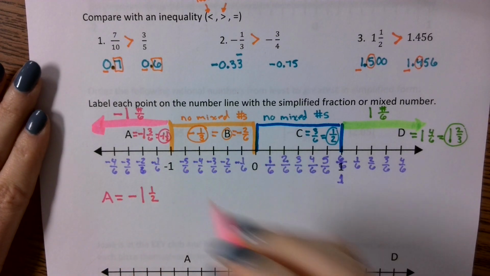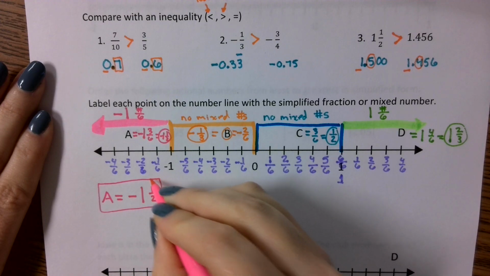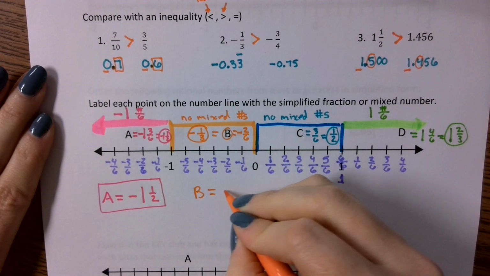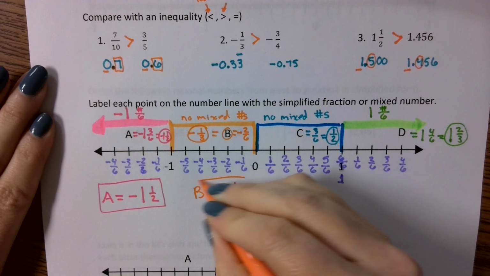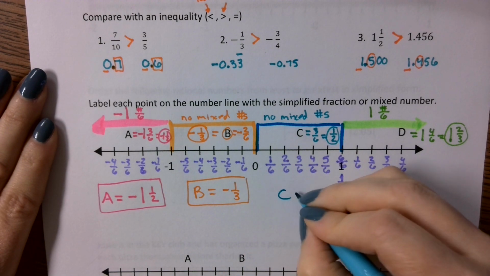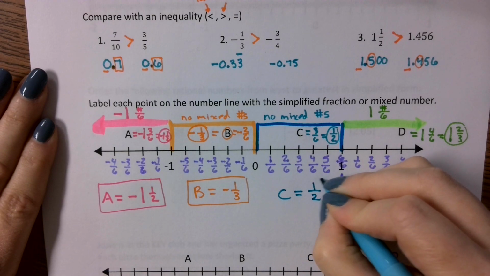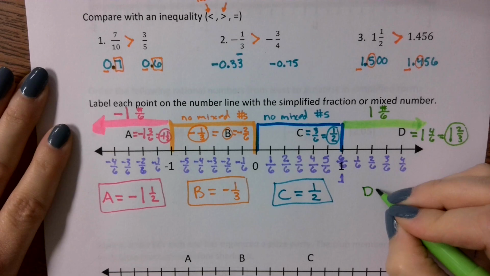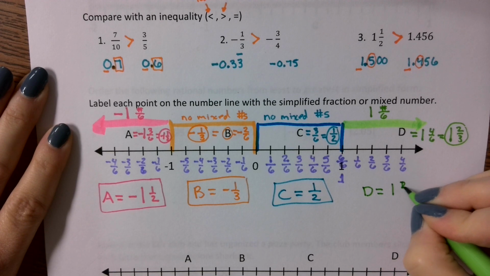We always want to make sure that our answers are in simplest form. The value for B, we said, was going to be at -1/3. The value for C was at +1/2. And then the value for D was at +1 2/3.